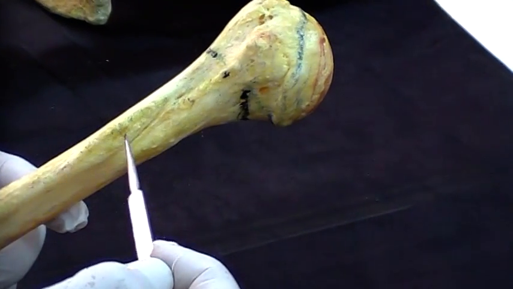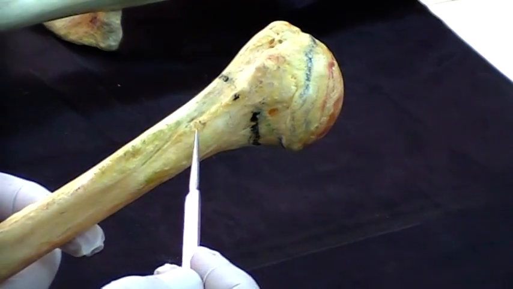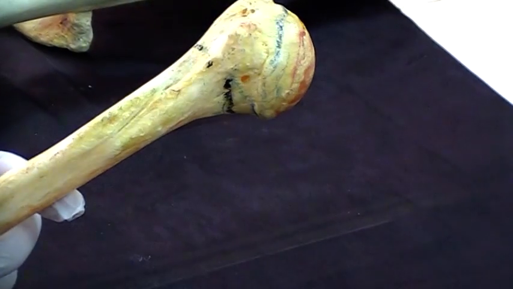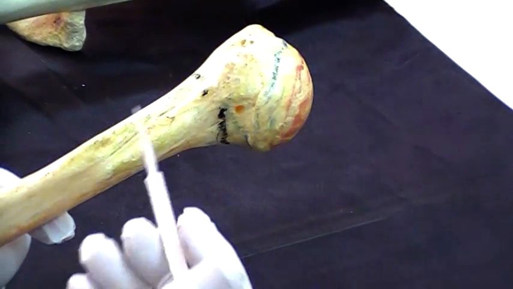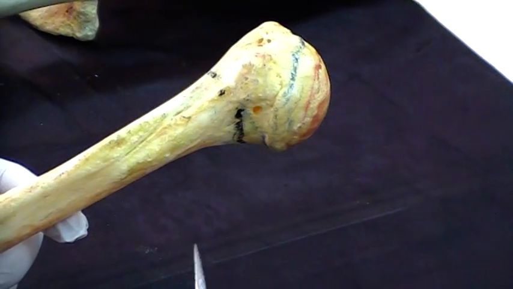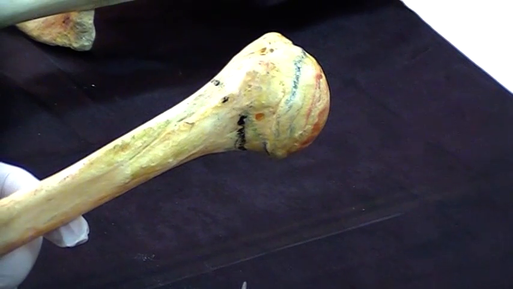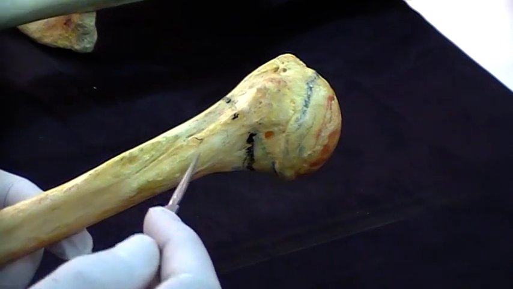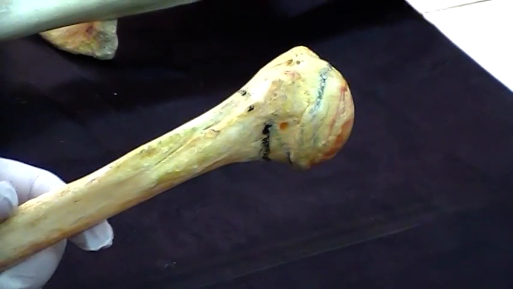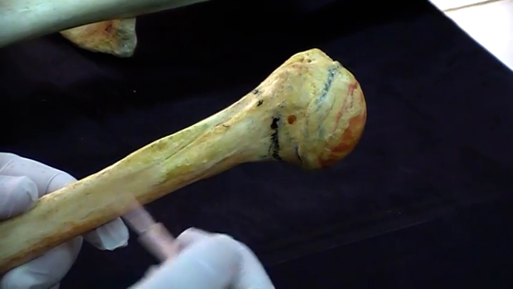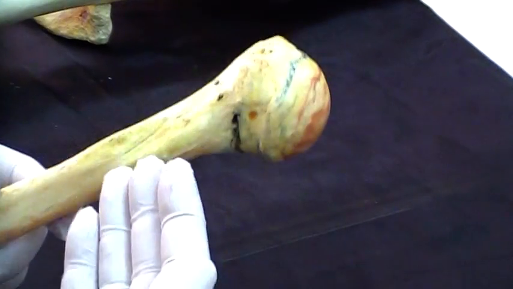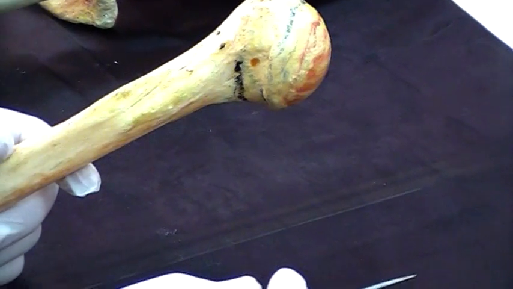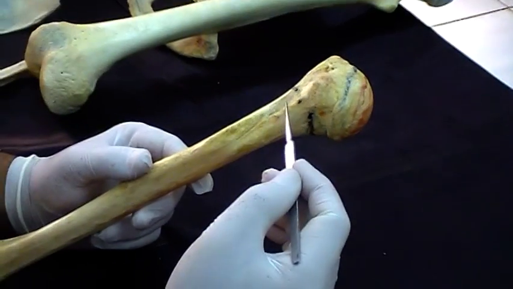The bicipital groove is important for you because its medial lip gives the attachment for the teres major muscle. Teres major muscle is attached here. And you know, at the lower border of teres major muscle, the axillary artery ends. So this is the bicipital groove.